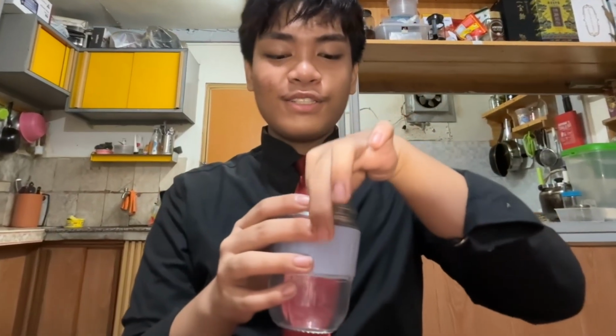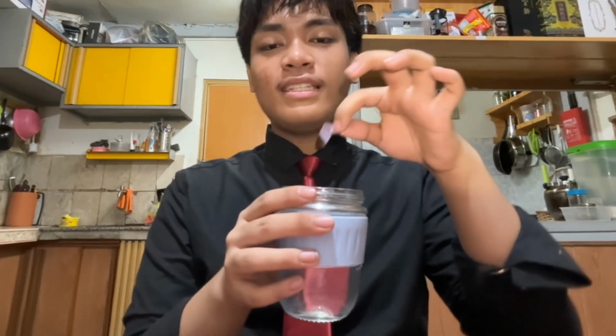Acids, bases, and neutrals. These were the classifications of pH levels, and Professor Vientonium used an extra ingredient to classify them. Litmus paper. What if I tell you that a single strip of paper could reveal the hidden properties of everyday household materials?